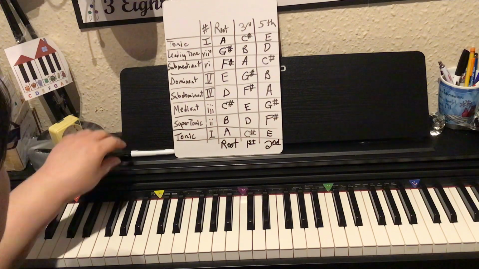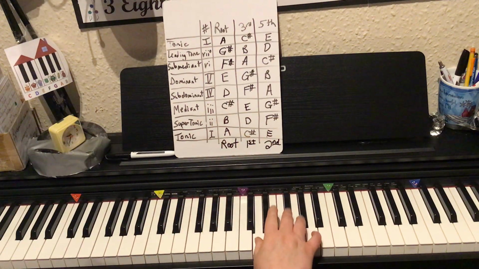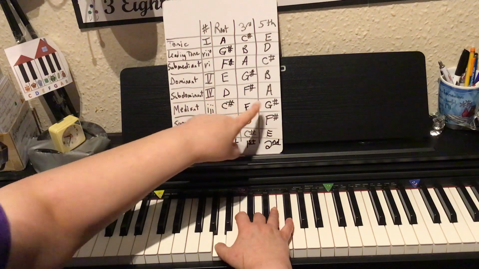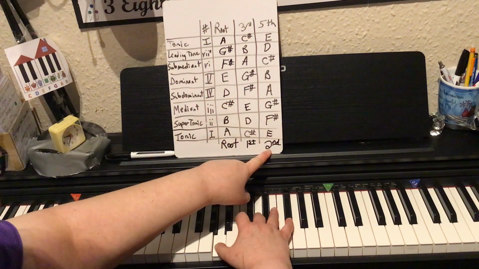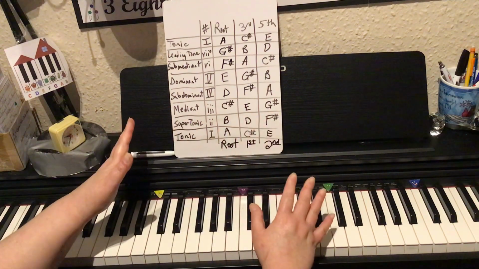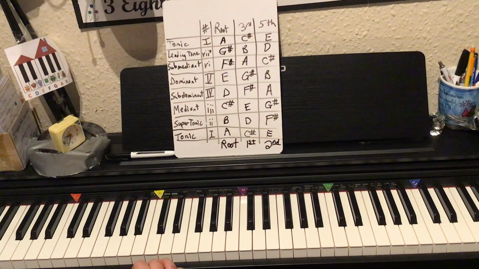So let's take a look at that. Let's take the 4 chord, for example. If we have D, F sharp, A, but we put the A as the bottom note, that's the 4 chord in second inversion. It makes it really easy to lay out all your chords and identify them if you build a chord chart like this.